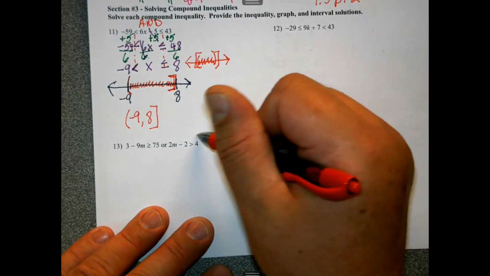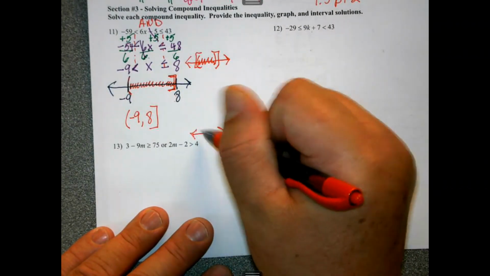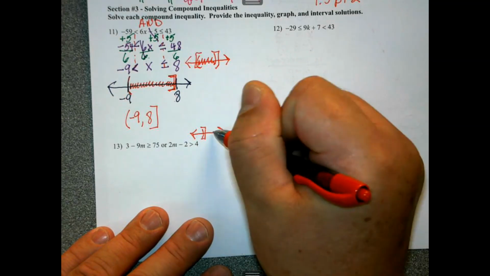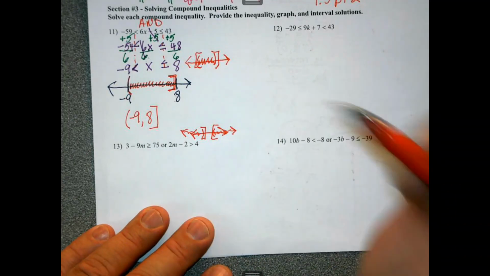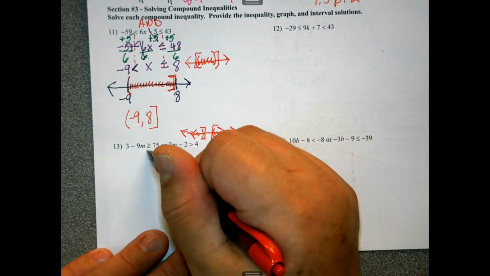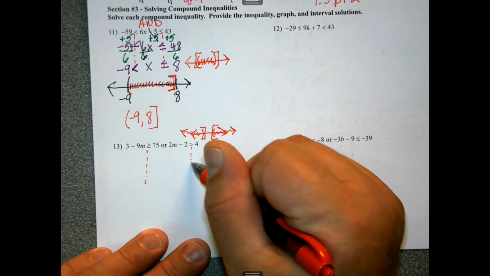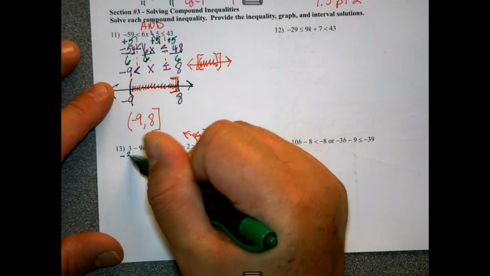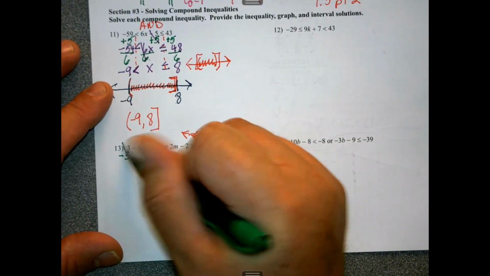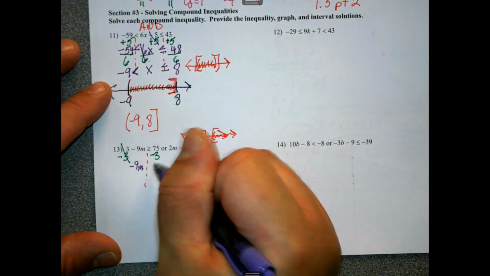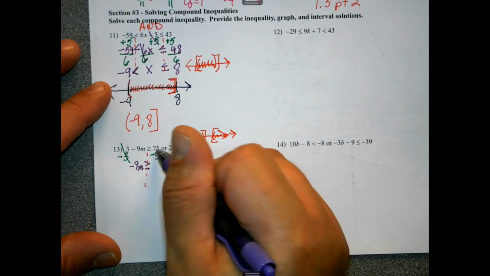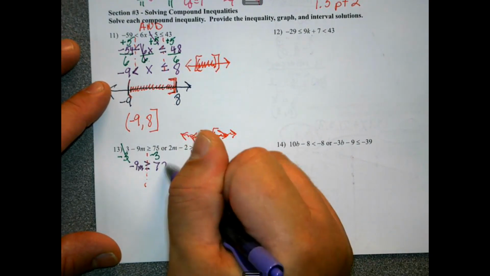Or problems are going to be your bolt ors, right? Parenthesis or bracket, and they're going to go out to the infinities. Okay. Or problems, you're always going to have two separate inequalities to solve. Okay, solve for m. I'm going to subtract 3. Subtract 3. I get negative 9m is greater than or equal to 75 minus 3, 72.